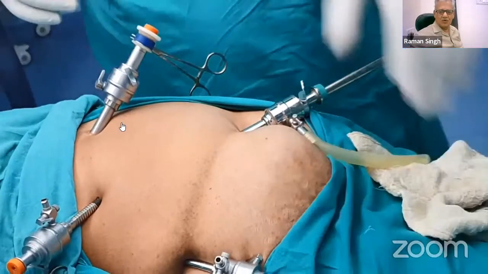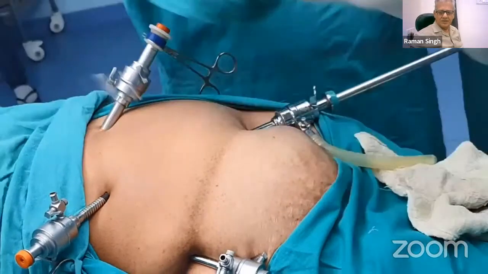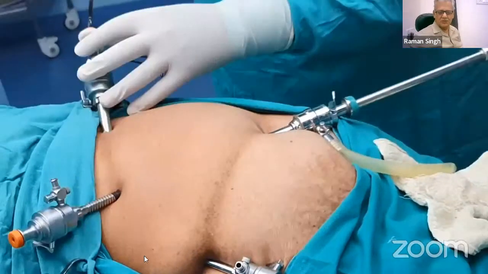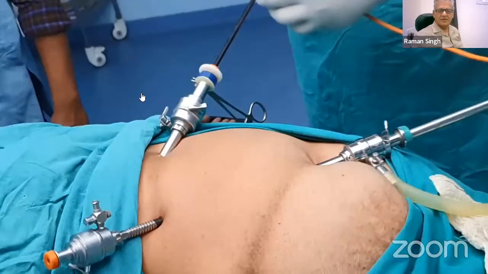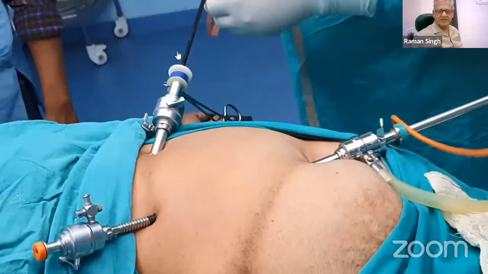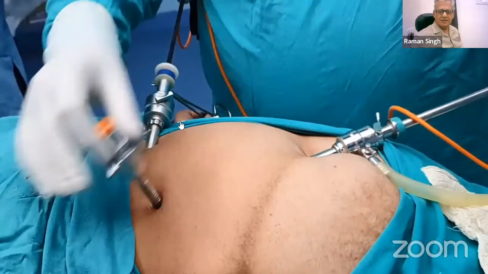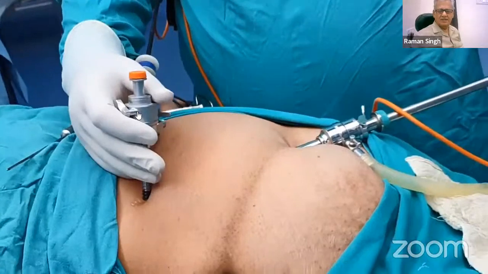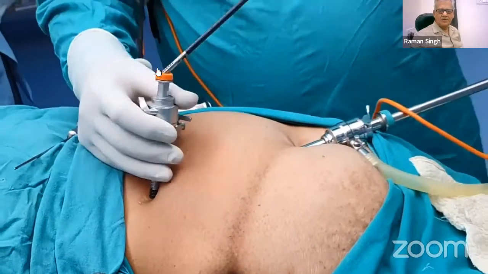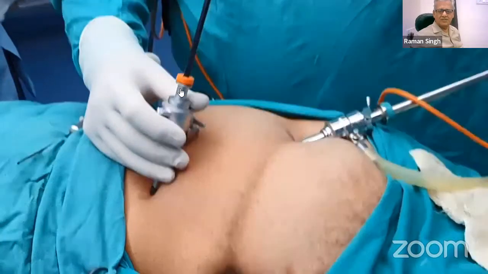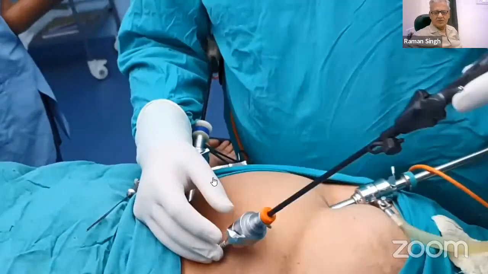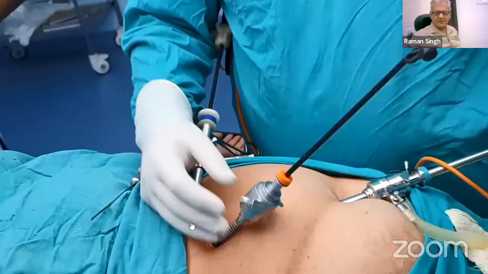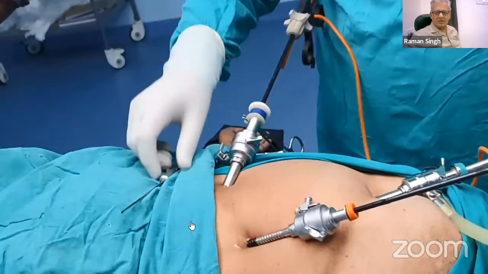So here all four ports are there. This is the camera port. This is the gallbladder, the fundus of the gallbladder is pulled upwards. Now this is the working port. In this working port, this is the dissector, attached with the cautery. This is the third port, where you introduce the grasper to hold the infundibulum or Hartmann's pouch of the gallbladder, to pull it laterally so that we can dissect away.